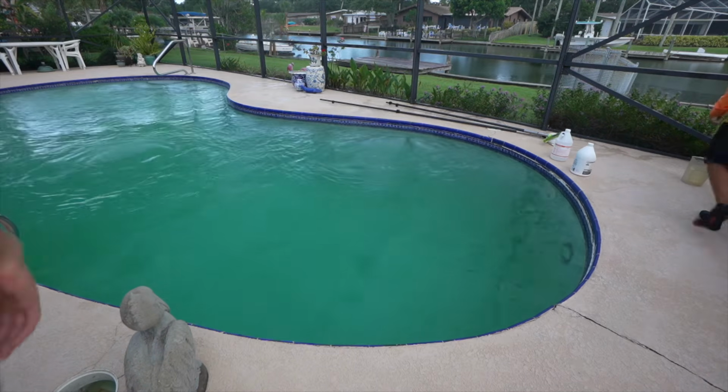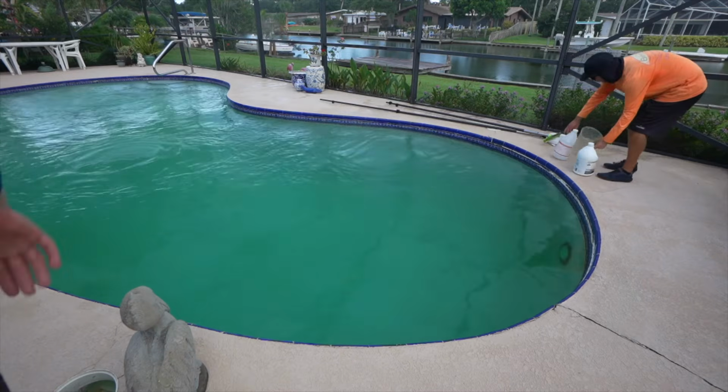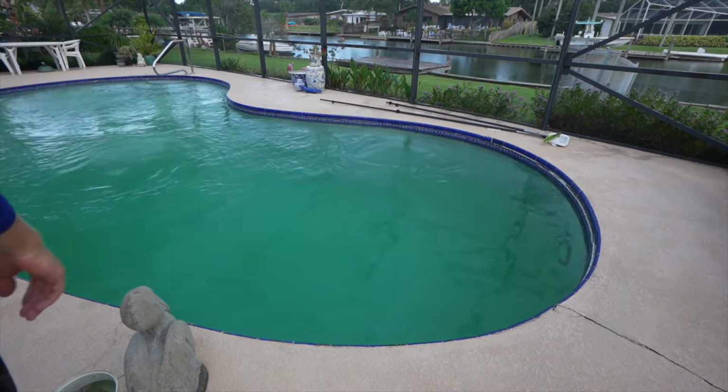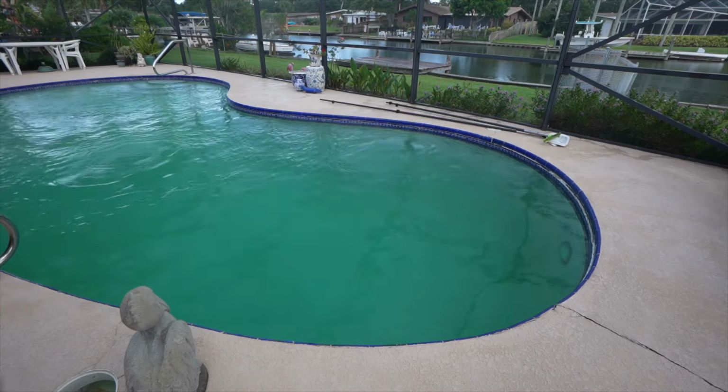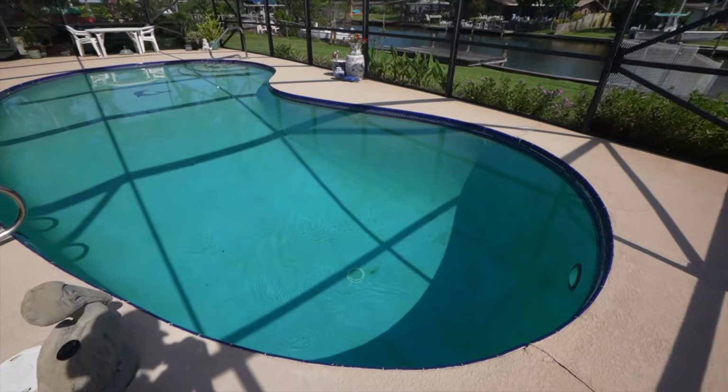Stabilizer's still around like 100, but it's manageable. So we can handle it from here. Every time it rains, it needs water, just add a little bit more. Okay, we're back.